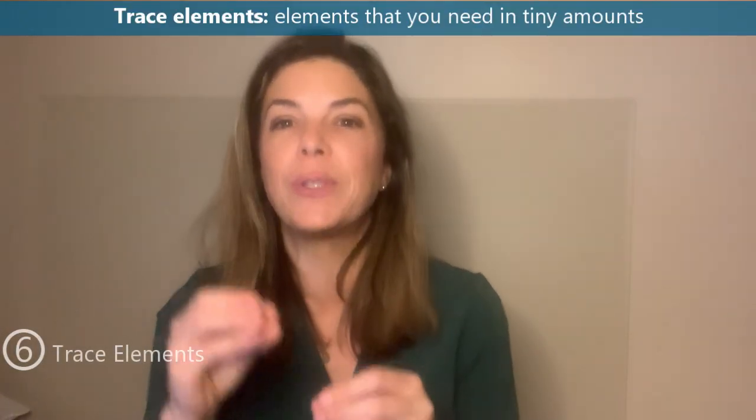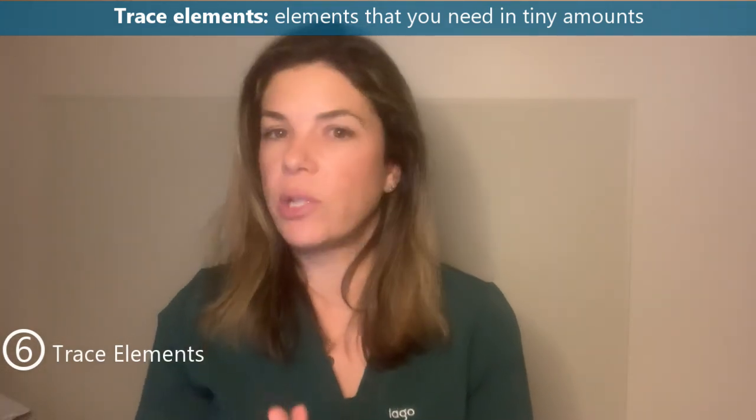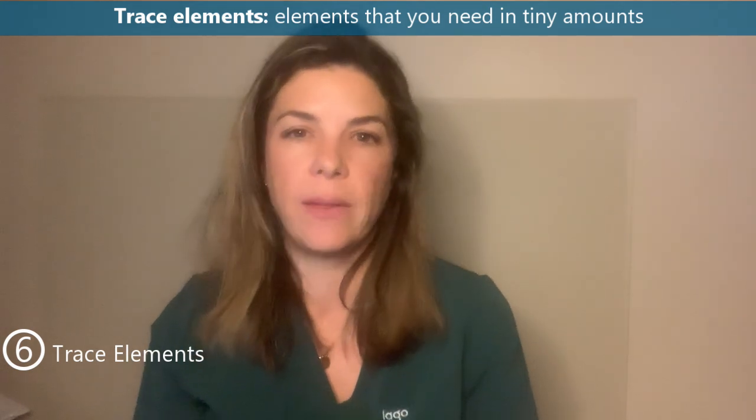Let's move on to trace elements. Trace elements are elements that you need in absolutely tiny or trace amounts. If a baby is just going to be on TPN for 2 or 3 days, then the addition of the trace elements doesn't matter as much. But if a baby is going to be on TPN for a really long time, then eventually the baby will suffer deficiencies of these trace elements and can have some serious problems.